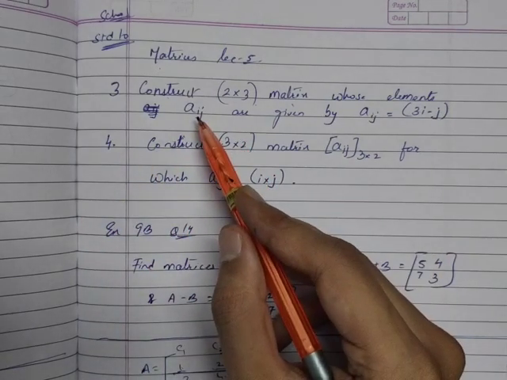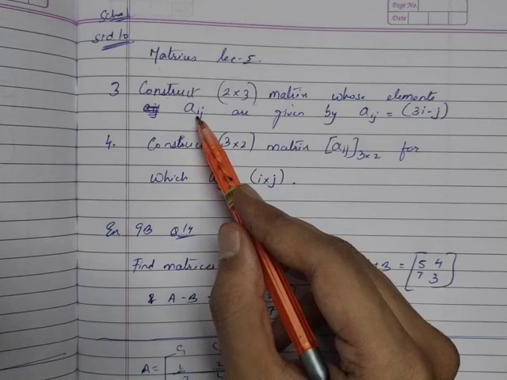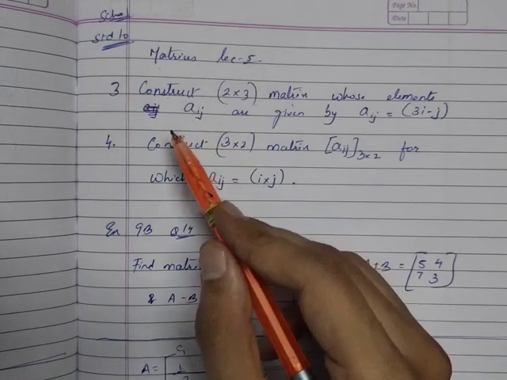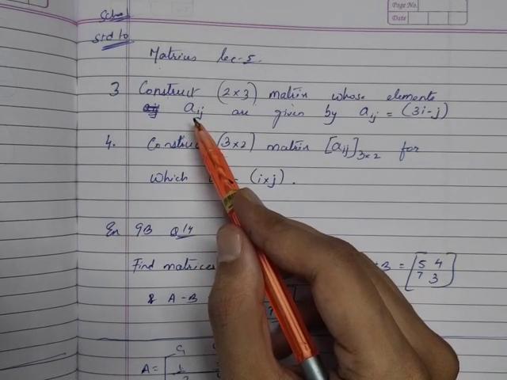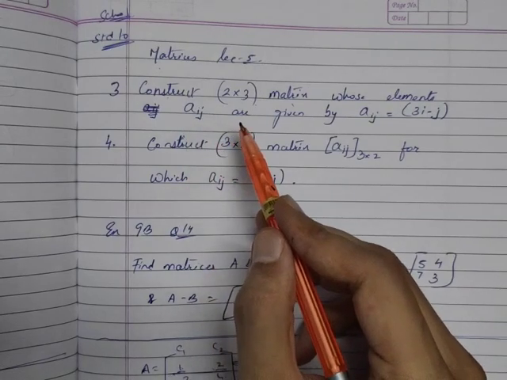Here i is the row number, j is the column number. But he has not specified the values like 2, 3, 1, nothing like that. So that means he is saying any random element here.